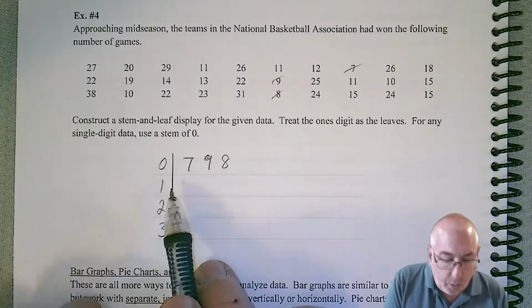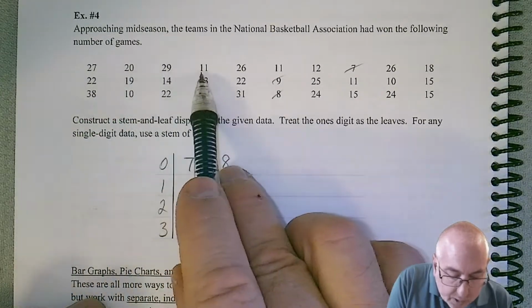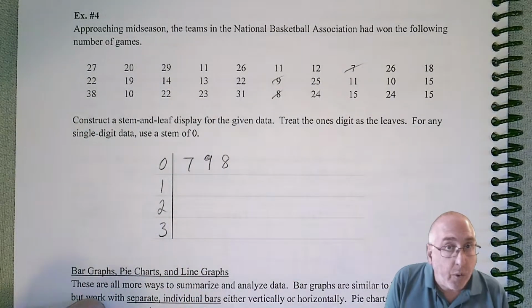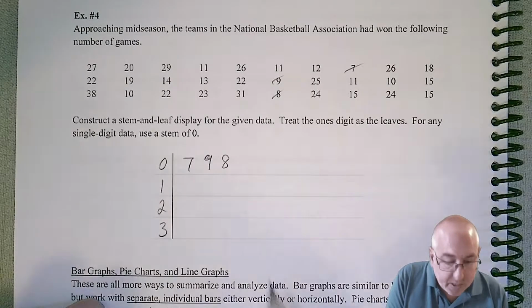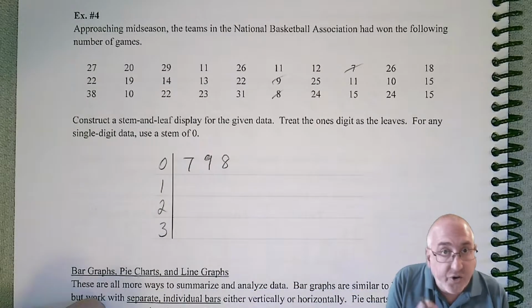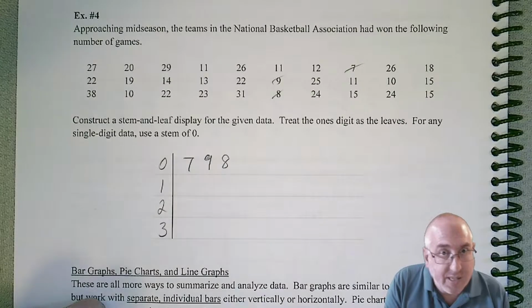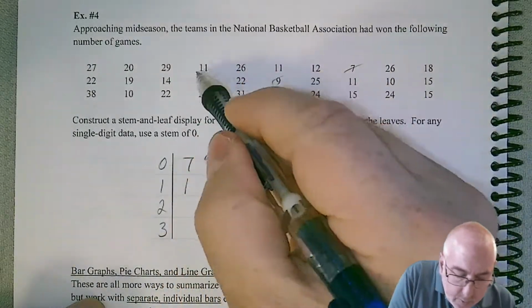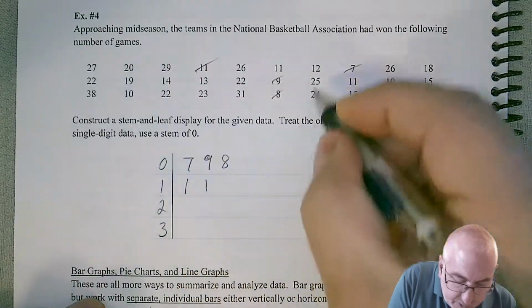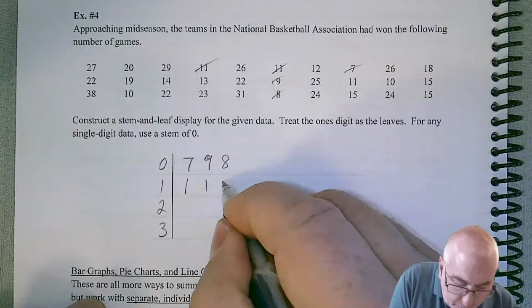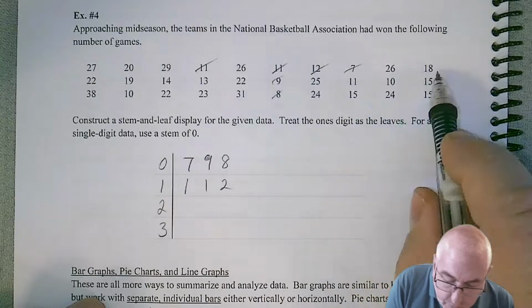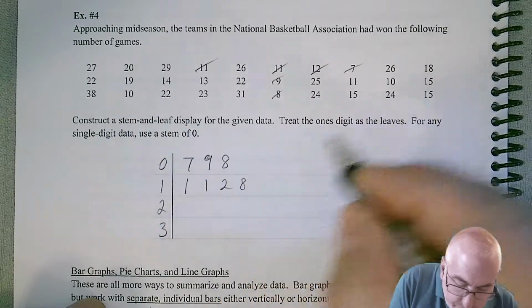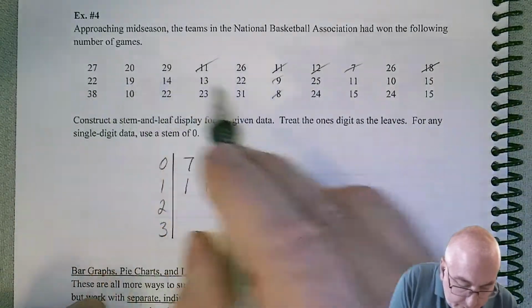Now we want to do the ones. So I'm going to just work my way across. So we have an 11. Now, you don't need to list the stem because the stem is already listed over here. So you're just listing that ones digit. So we have an 11, so I need the 1. I need this 11, so there's another 1. There's a 12. Then an 18. Then a 19.